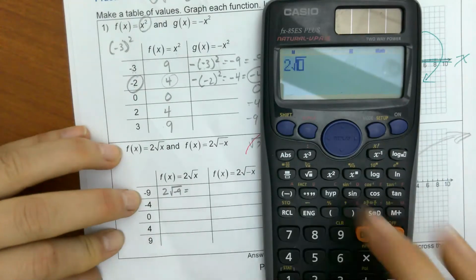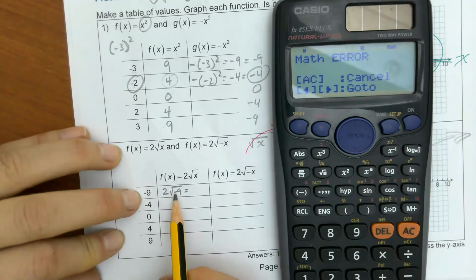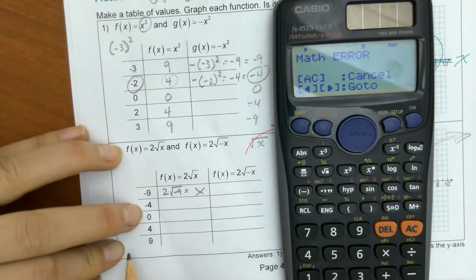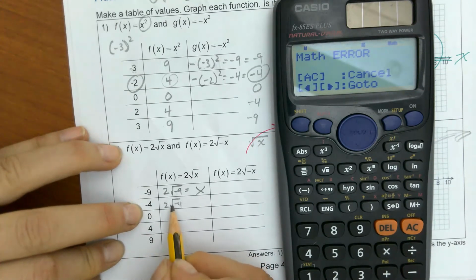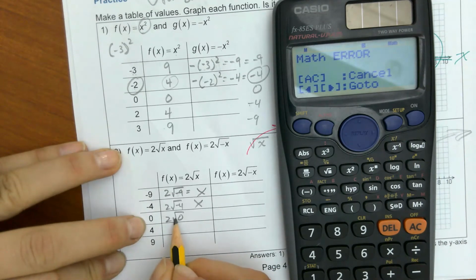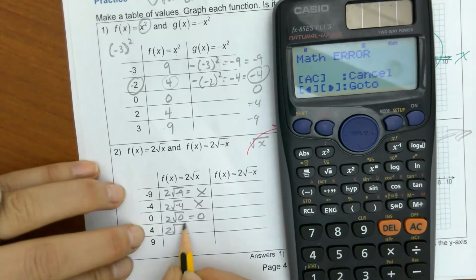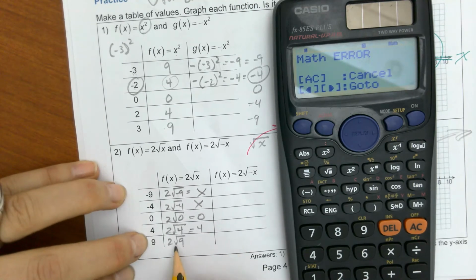2 square root of negative 9. There's an error. Why is there an error? I can't take the square root of negative 9, so that doesn't work. If I put a negative 4, that doesn't work because that's a square root of a negative number. What about square root of 0? 0. So 2 times 0 is 0. Square root of 4 is 2, so 2 times 2 is 4. Square root of 9 is 3, so 2 times 3, 6.